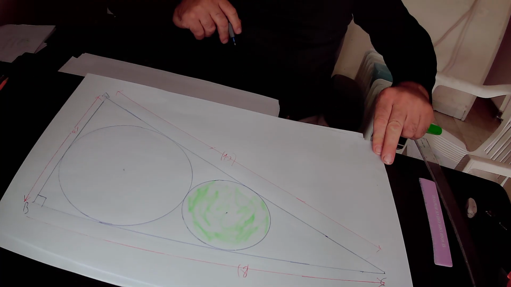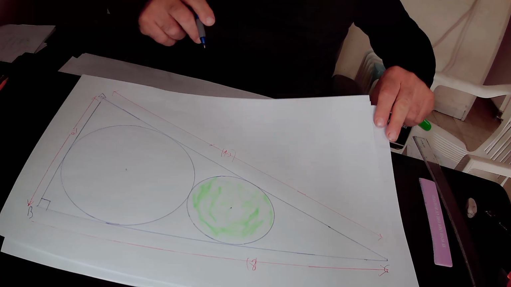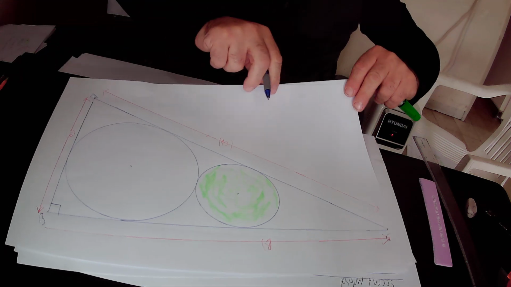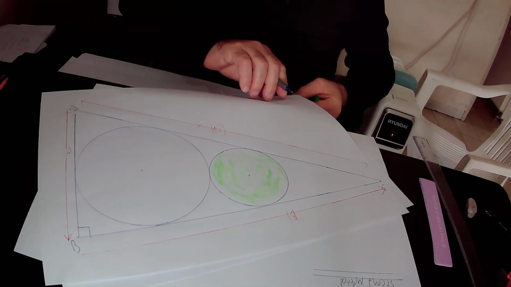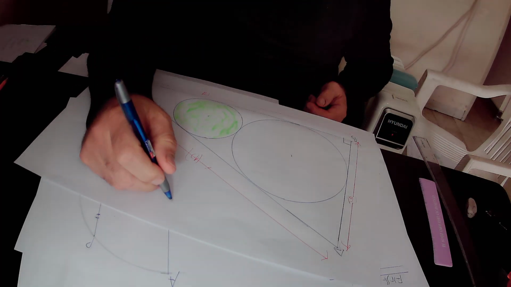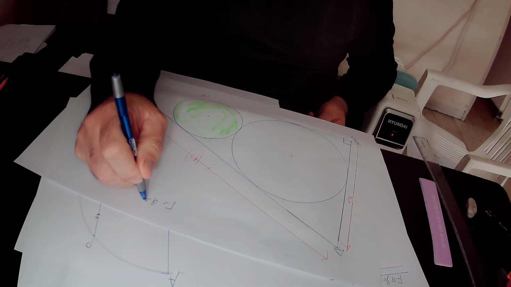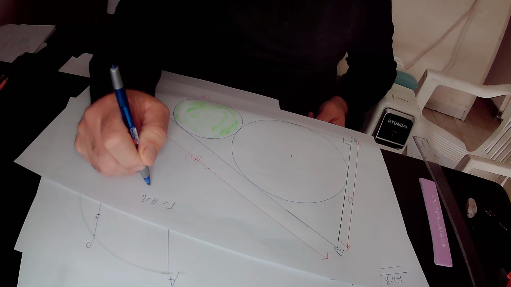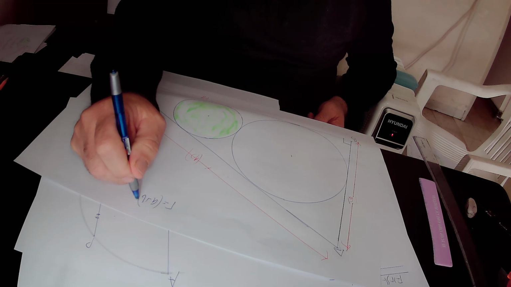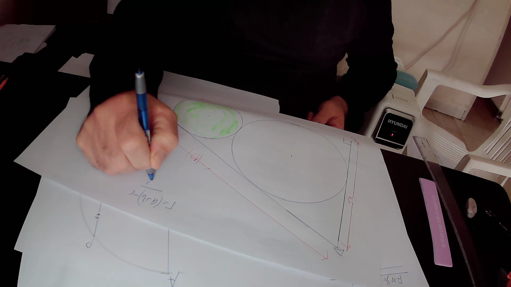According to the new formula, the radius R of this circle that is described by the right angle ABC is equal to A plus B, that is the sum of the two perpendiculars of the right angle that block the circle, minus the length of the hypotenuse over 2.